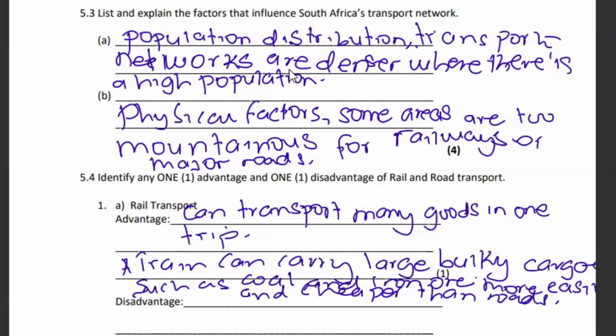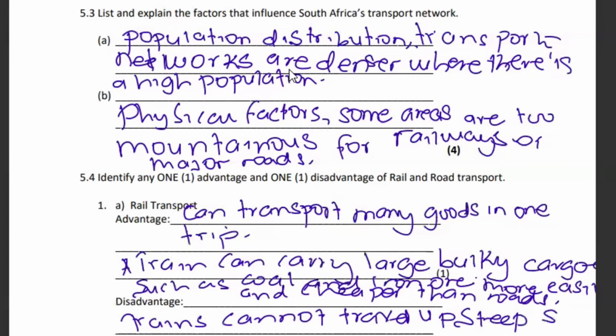A disadvantage is that trains cannot travel up steep slopes.